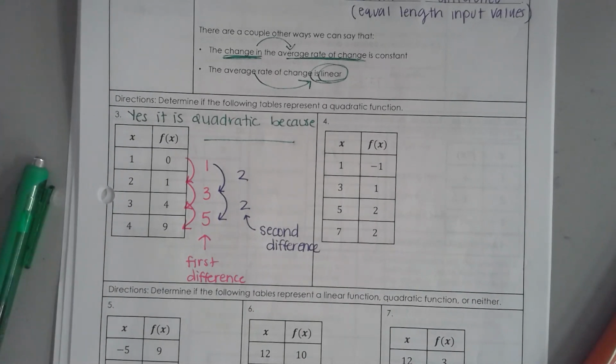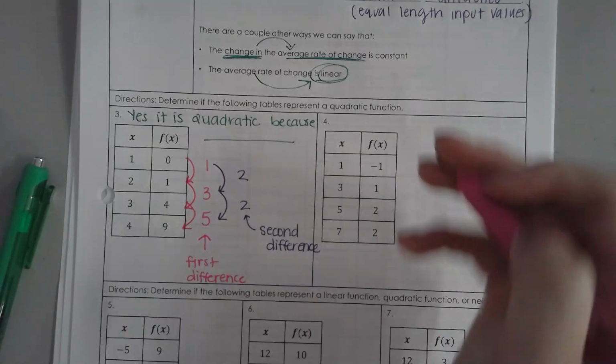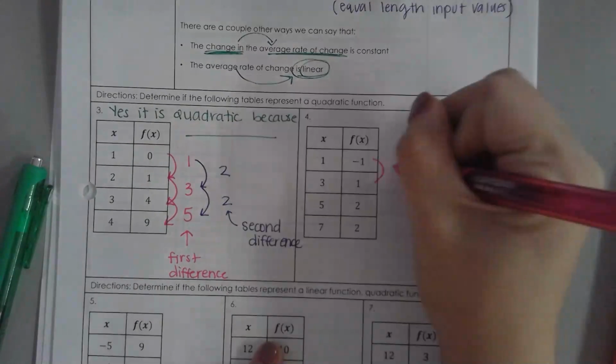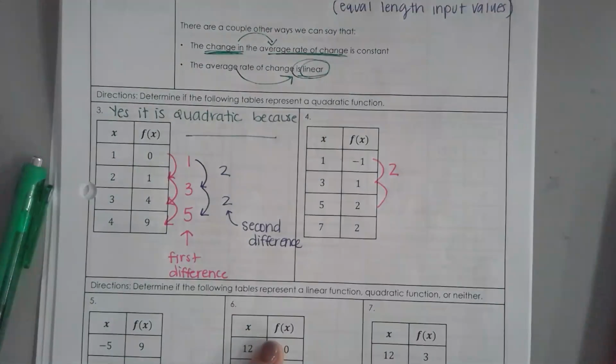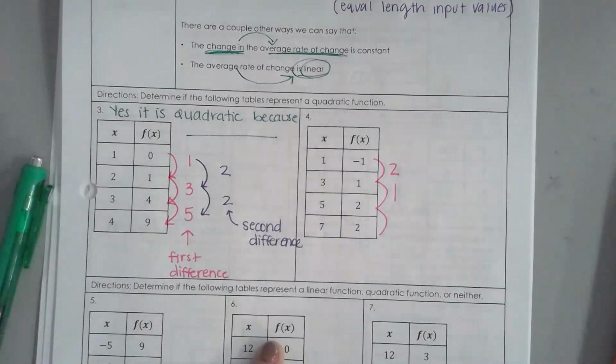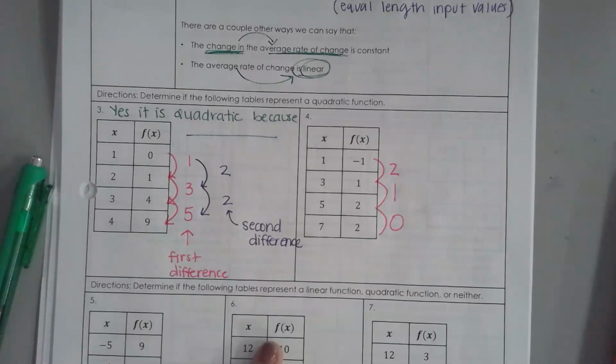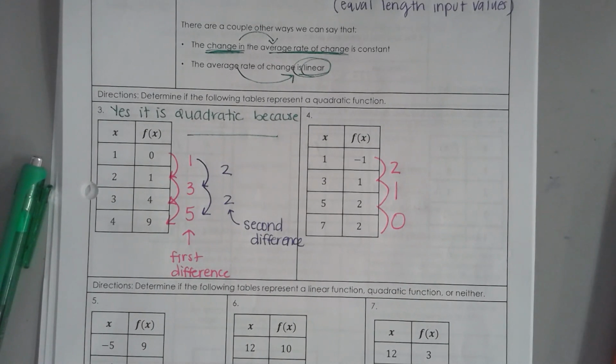Do my x's increase by the same amount? Yep. Thank goodness. All right. Let's do first difference. From -1 to 1, 2. From 1 to 2, 2. From 2 to 2, 0. Is it linear? Nope, because those numbers aren't the same.